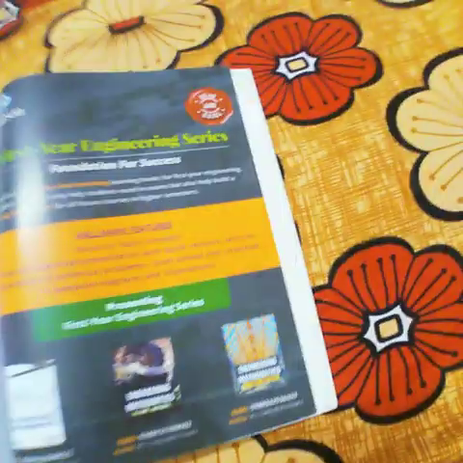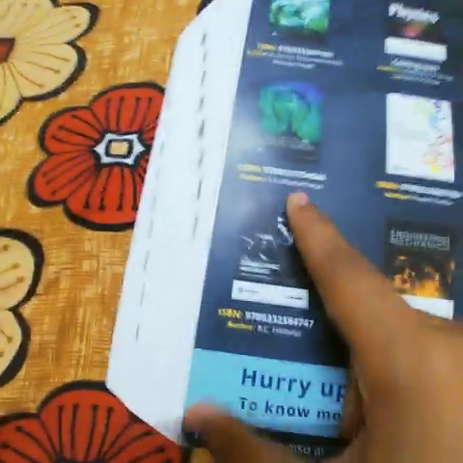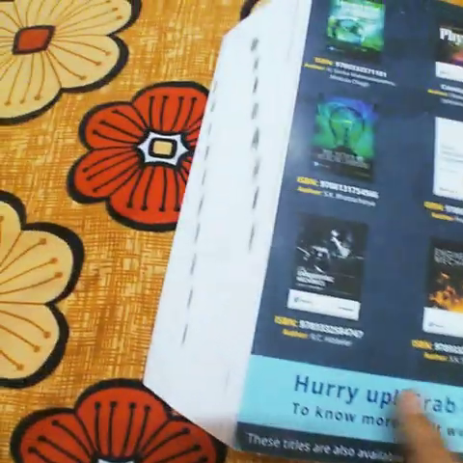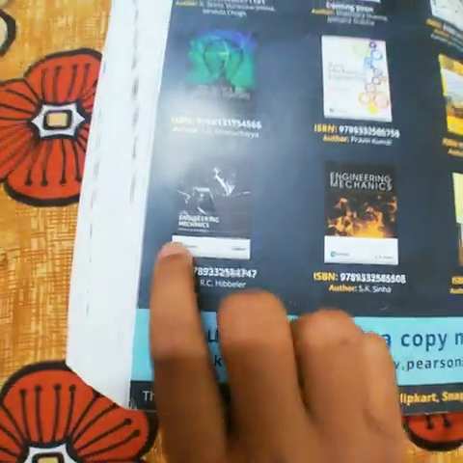and there are many other engineering books, and these are also helpful for JEE Advanced, such as engineering chemistry, electrical, civil engineering. This is the book engineering mechanics. The cover is a bit different. So this was the book. It was a very thick book.